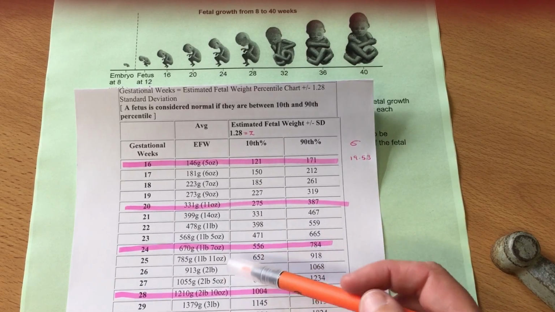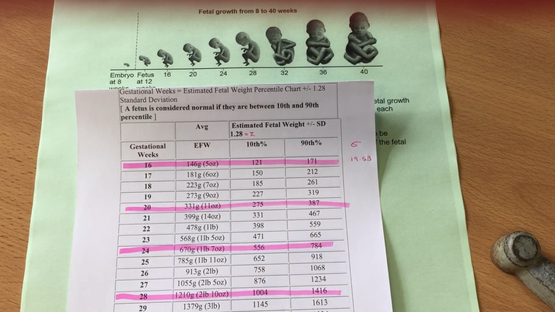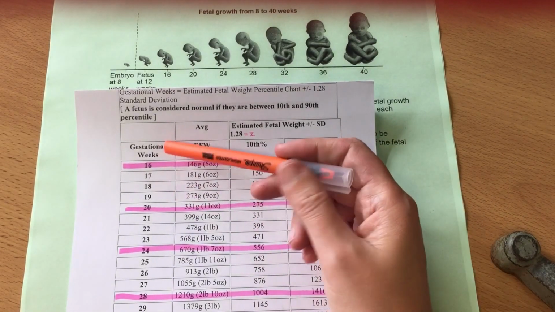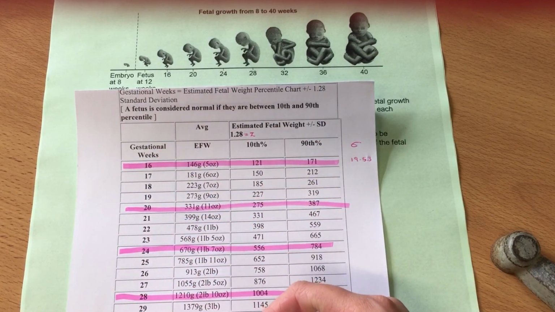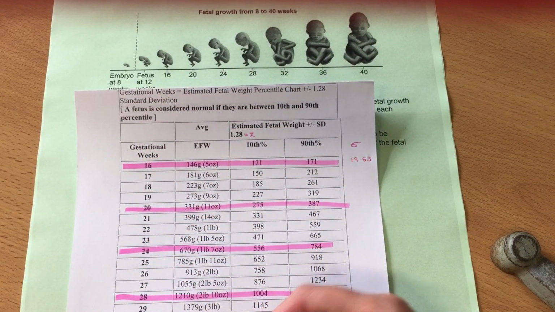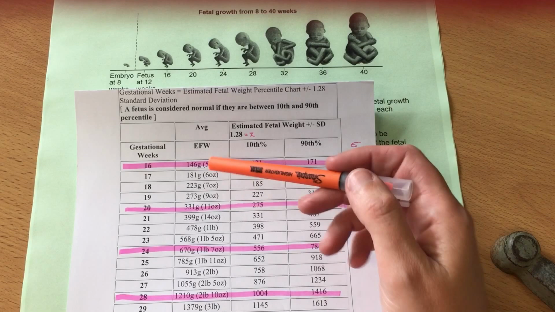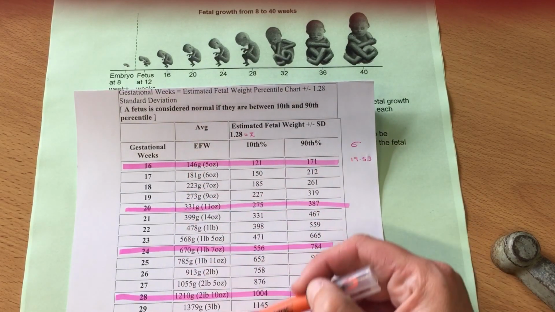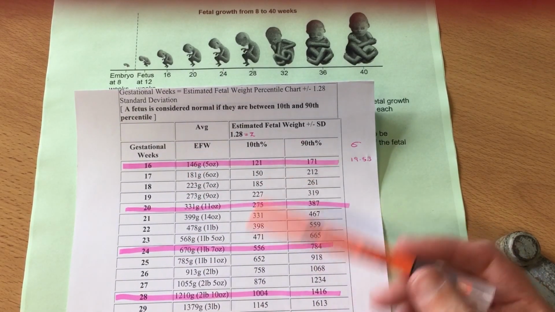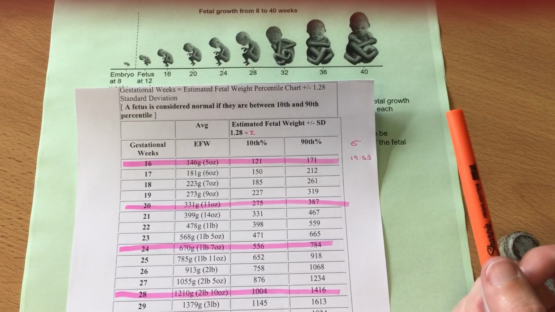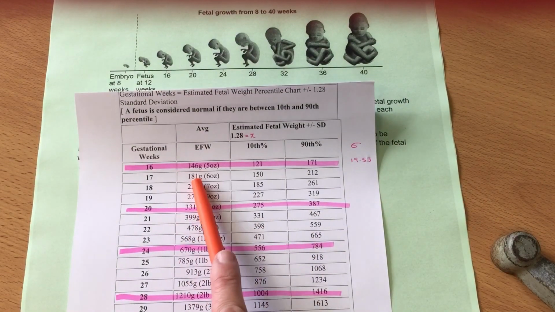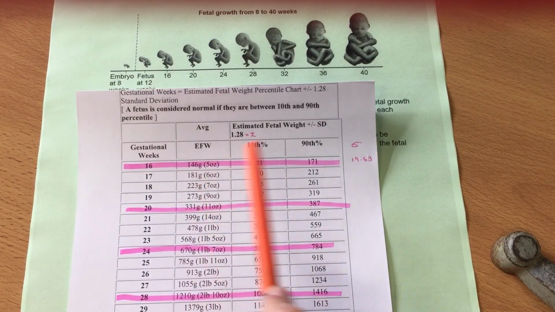So it's an approximation of how many weeks the child is, or the fetus is. This is its average weight. So from the point of view of normal tables, this is going to give us our value of mu.